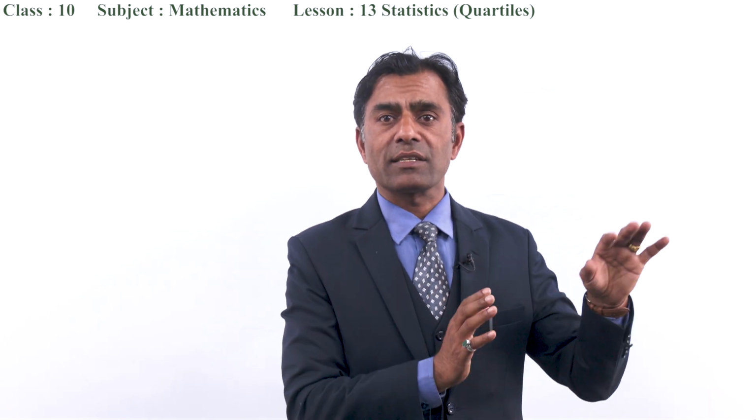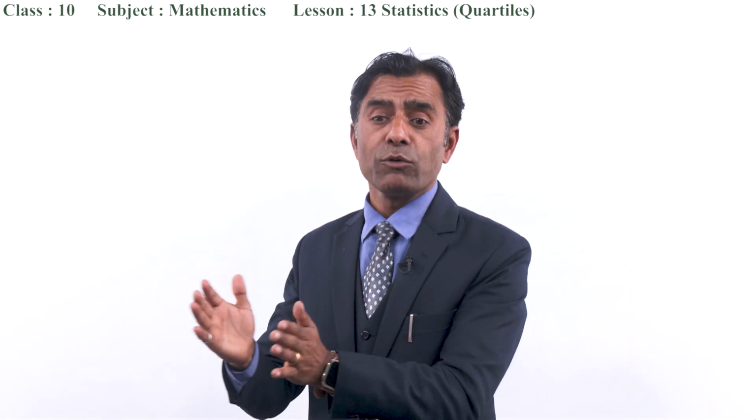So what do we mean by quartiles? And review the process to calculate the quartiles for individual and discrete data. It means how to find quartiles in individual and discrete data. The calculation of quartiles for individual data and discrete data we have learned in class 9. So here mainly we have to discuss how to find quartiles in continuous series.